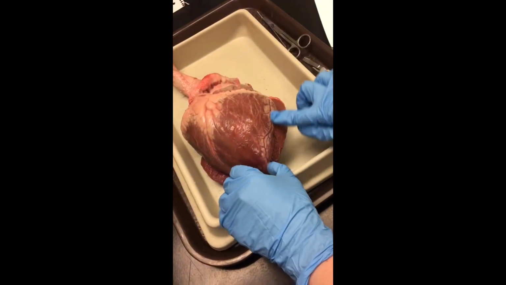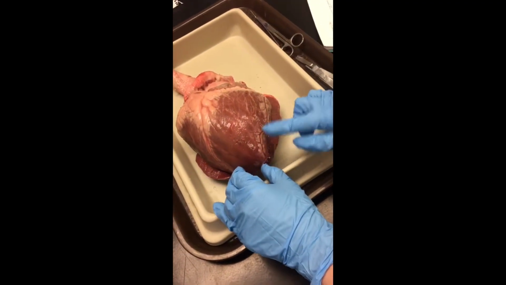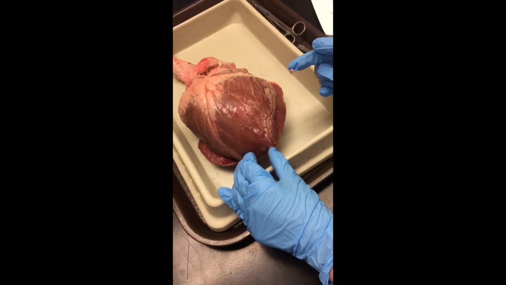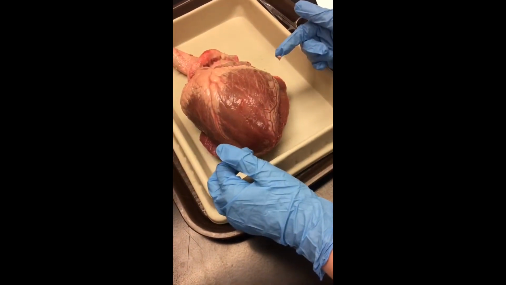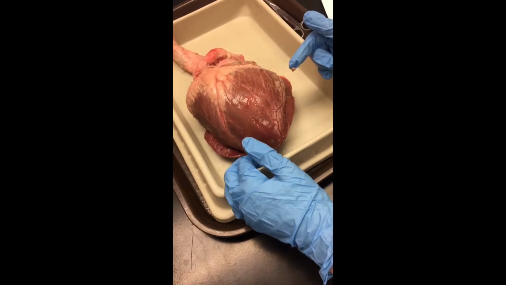So this is one of the coronary arteries. Coronary arteries supply blood to the heart muscle. They wrap around the outside of the heart, and small parts go into the actual muscle to bring it blood.